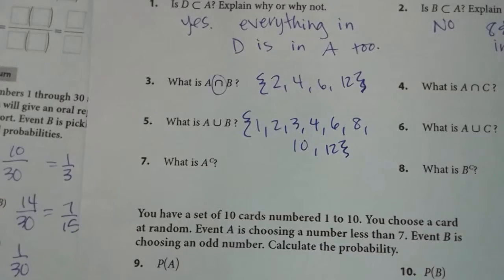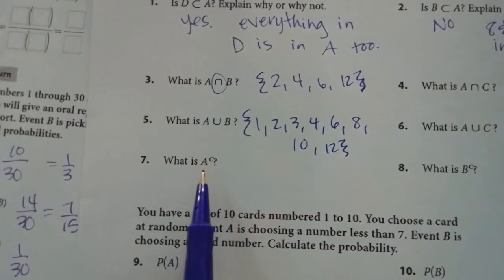So try number 6. And then what does this A^C mean? A complement.